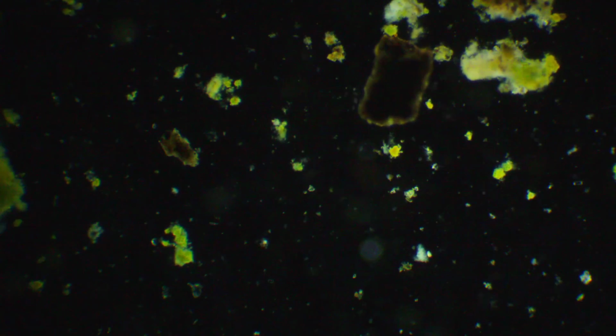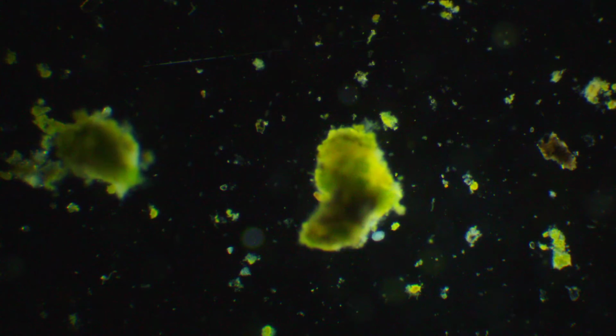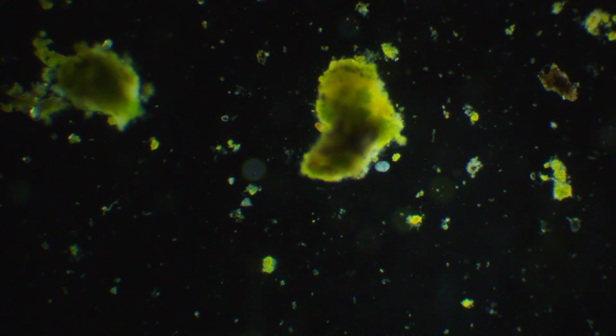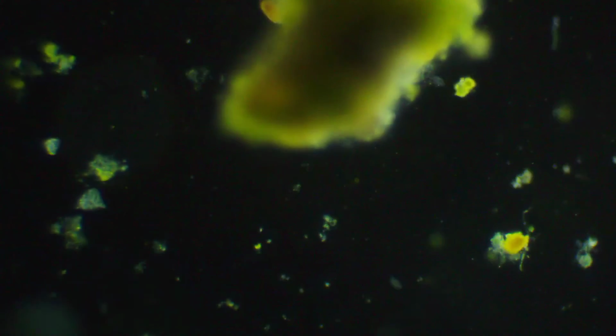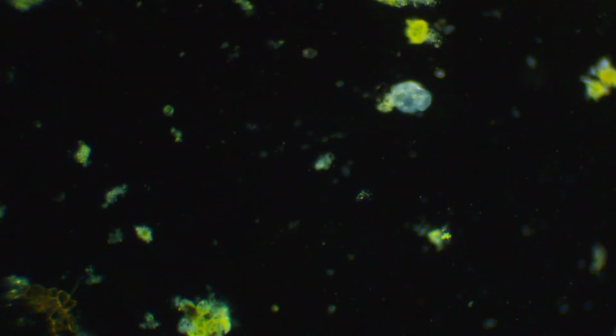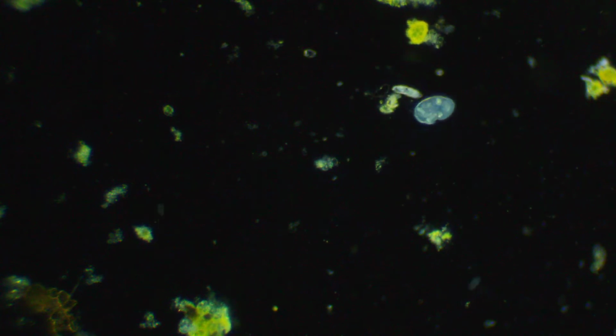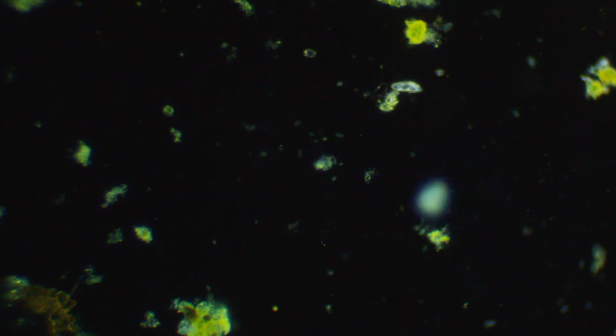Little wheels. Oh look, a lumpy thing. Hey, what's going on, buddy? What's going on, Mr. Lumpy? Make you bigger. Oh, don't swim away. I'm trying to film you. Lumpy thing. You know you're my friend. He looks like a little snail. He's like a little microscopic snail.